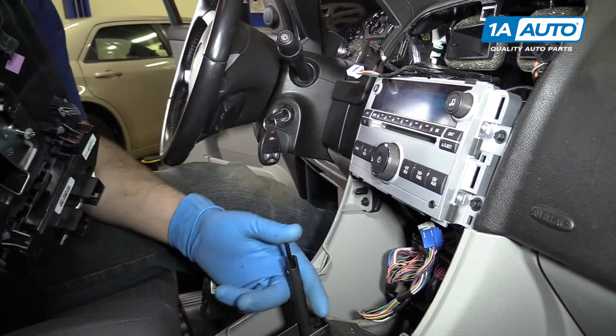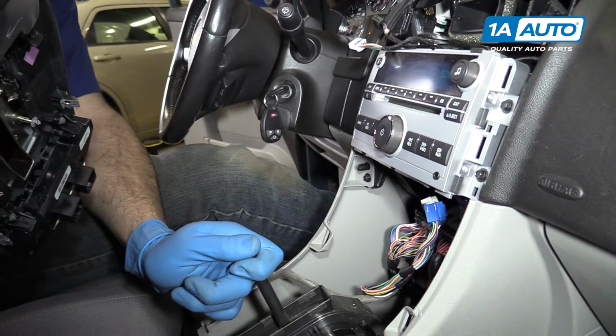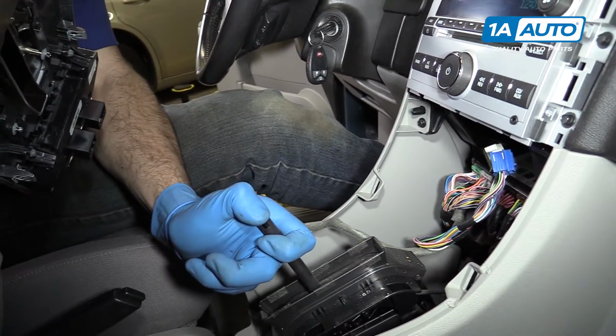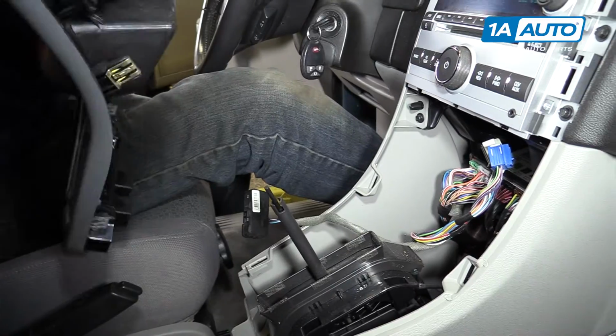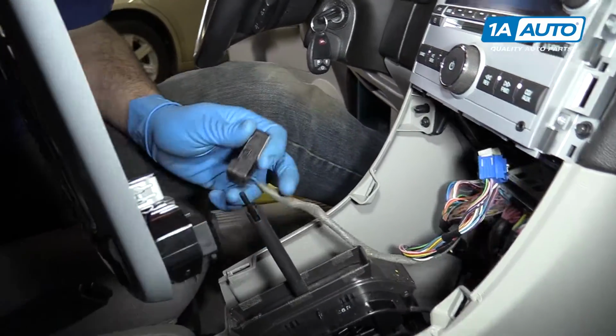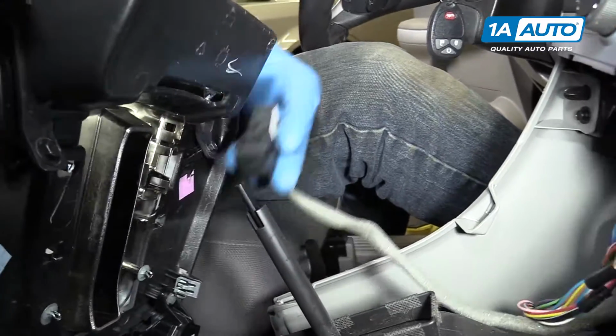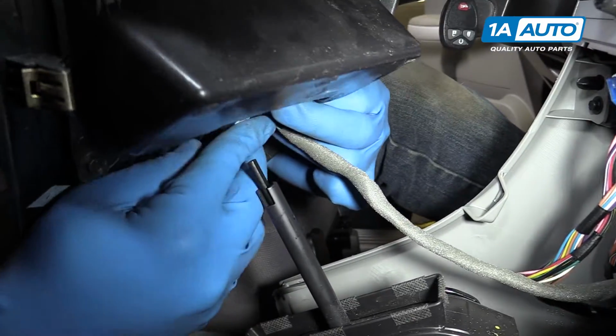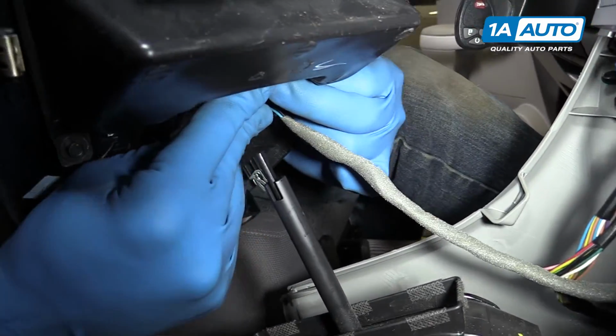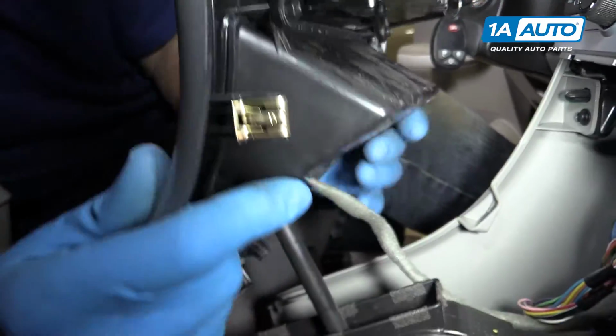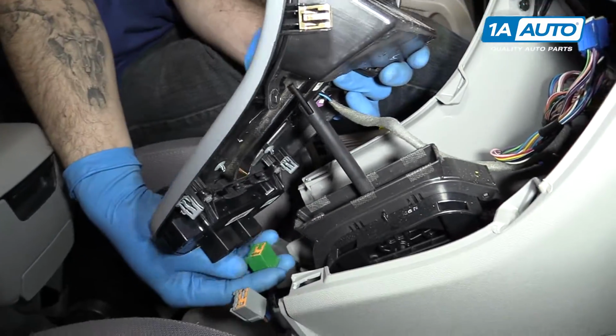Put your key on and your vehicle in neutral, which is 2 clicks down on the shifter. Snap your StabiliTrak switch back into its spot in the bezel. Reconnect the rest of the electrical connectors.